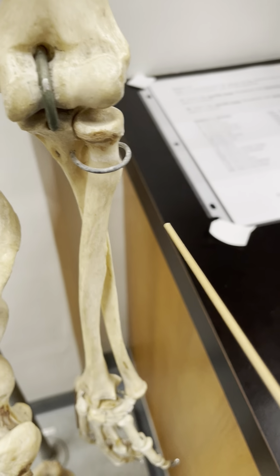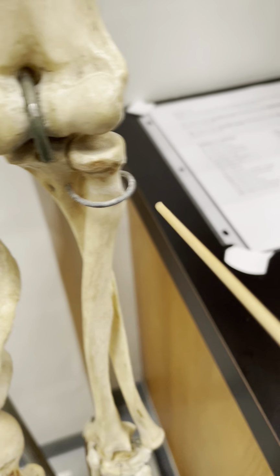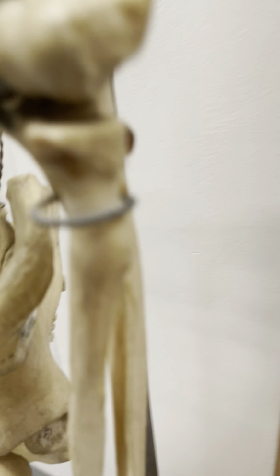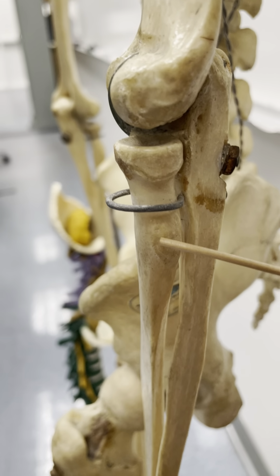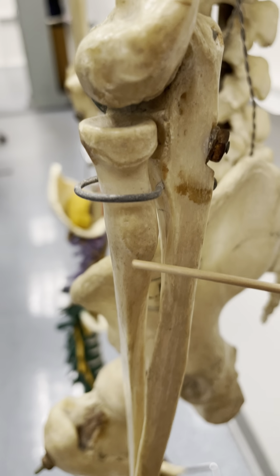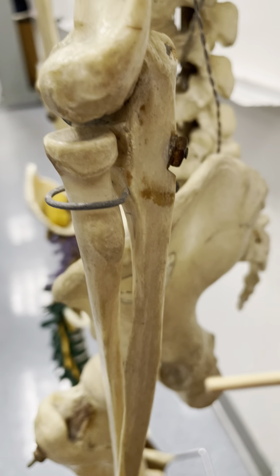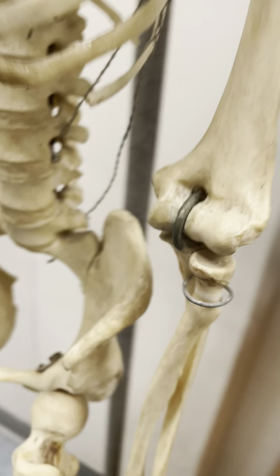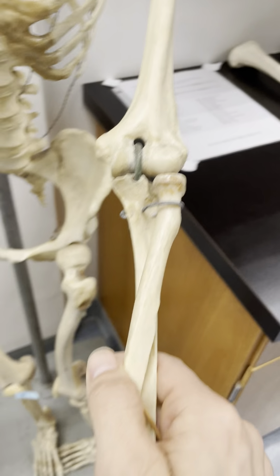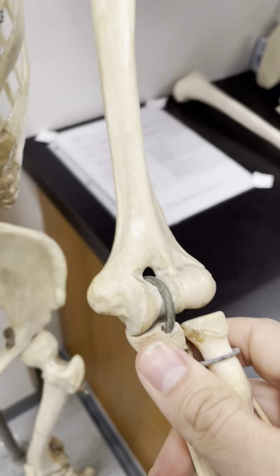And so if we progress back down, here this is going to be your radius, this is your head, and this is your radial tuberosity, which is going to be right underneath the head. If you notice, there's the head and then a little bit of a neck area, and then the radial tuberosity, right there.